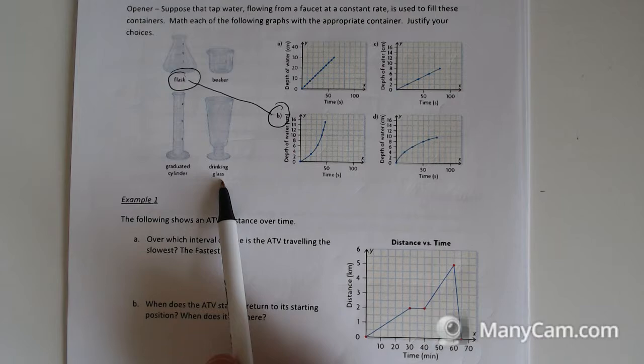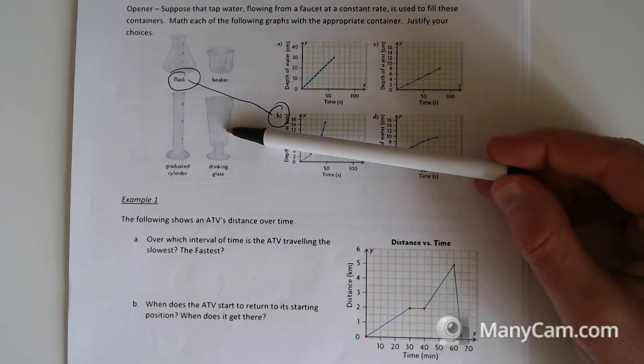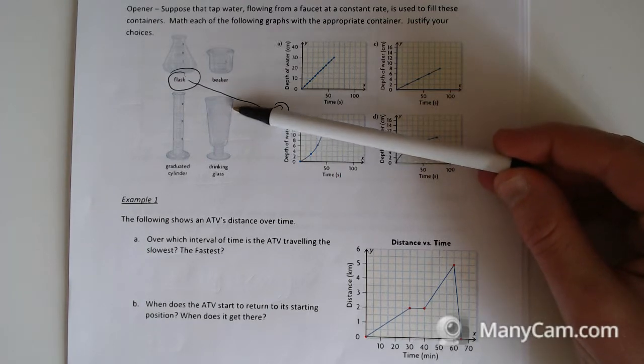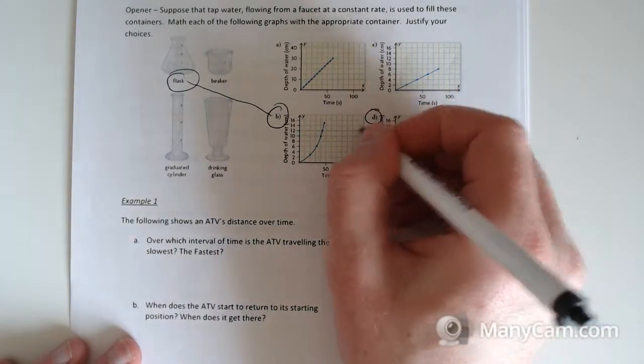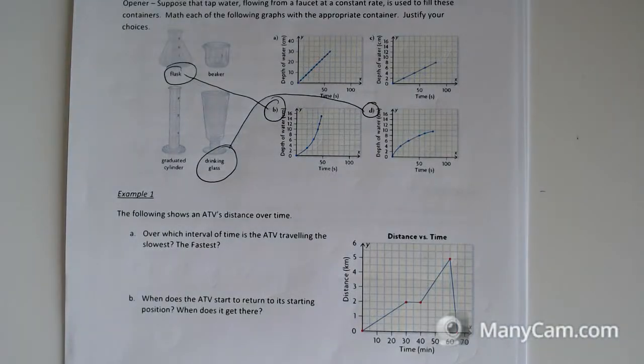Now, the drinking glass, on the other hand, does the complete opposite. As the water's flowing in, it's going to start pretty quick, and then it's going to go slower, slower, slower as it gets up there. And that should be D. D is the drinking glass.